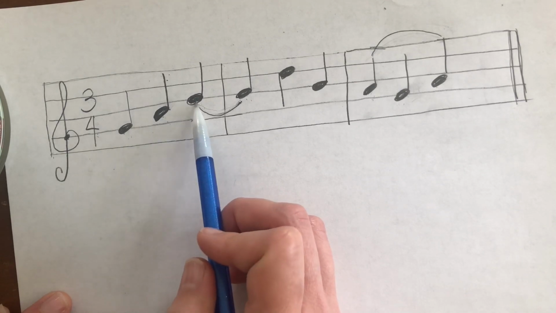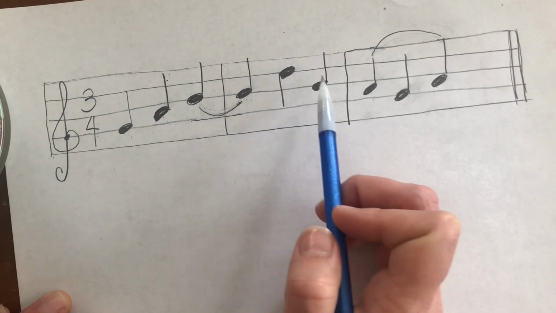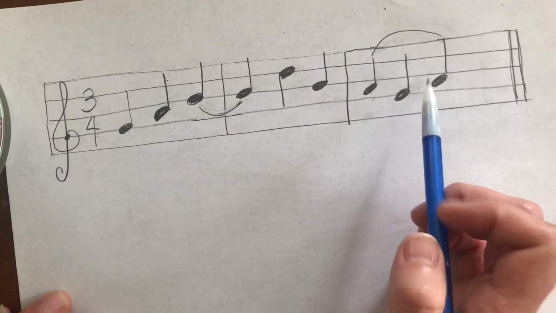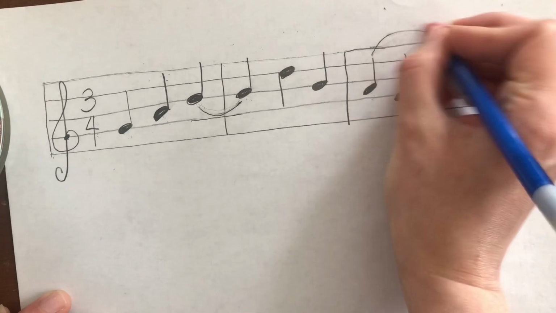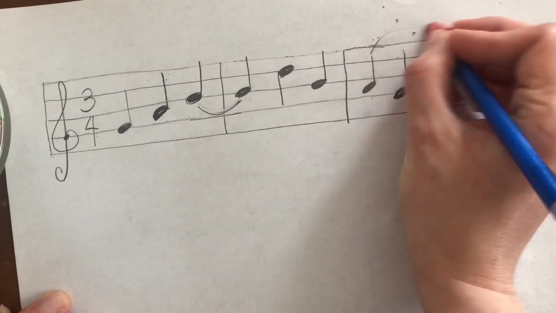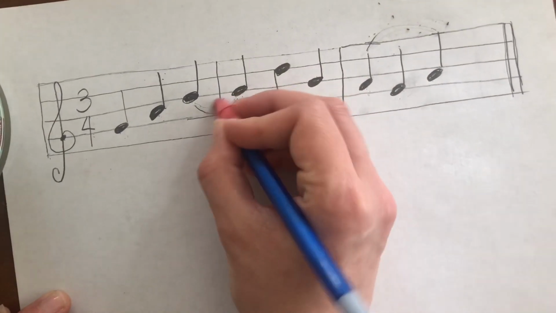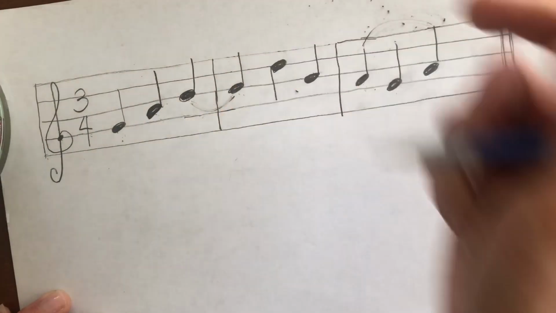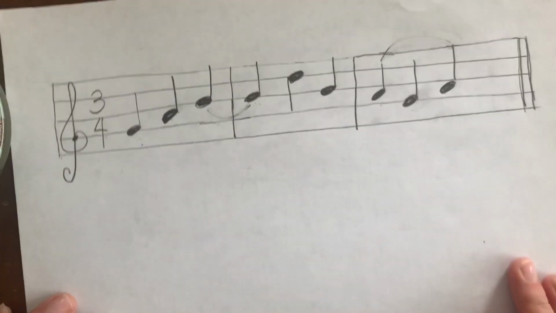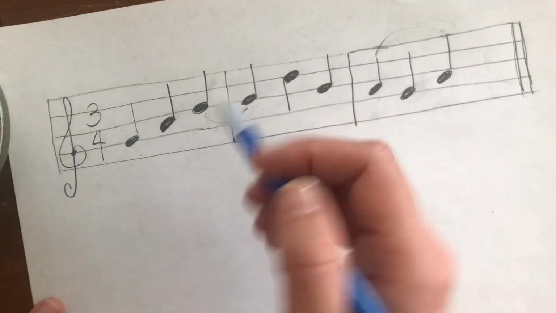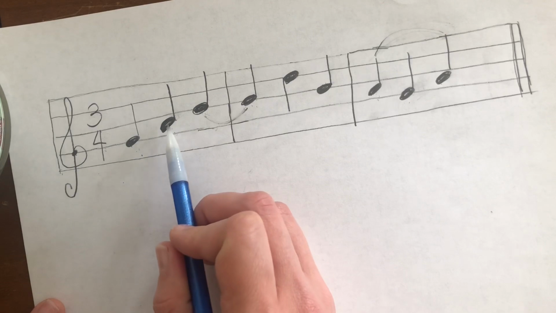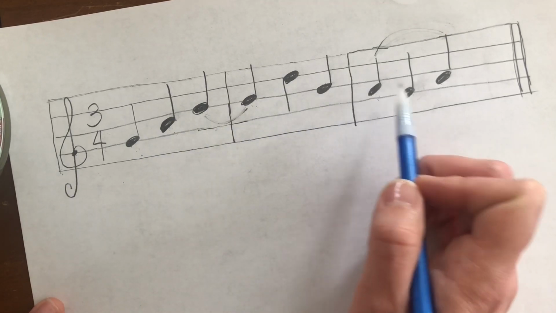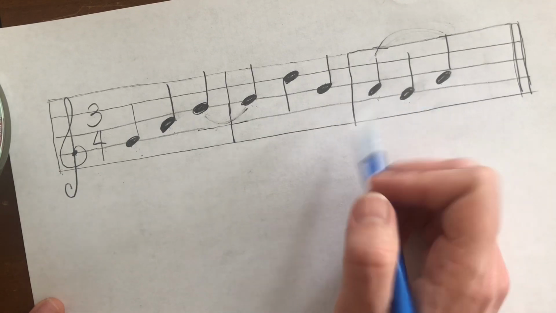Loo, loo, loo, loo, loo, loo. Now let's try together without the slur and without the tie. So on the count of 3, we're going to sing it without any slur or tie. Loo, loo, loo, loo, loo, loo, loo, loo, loo.